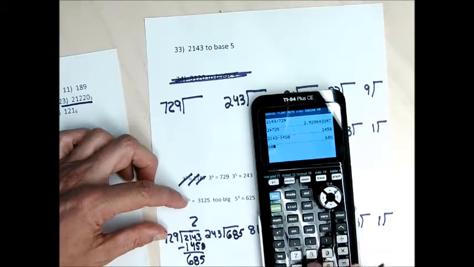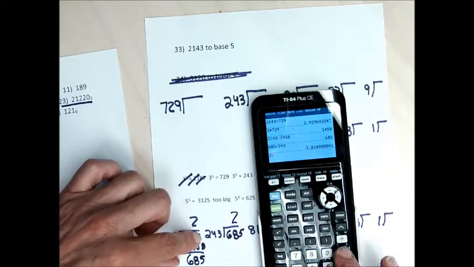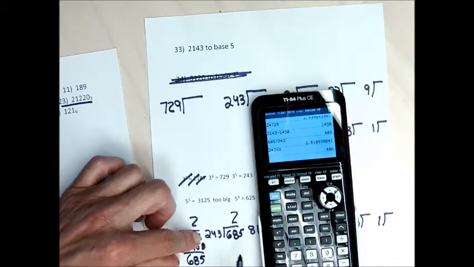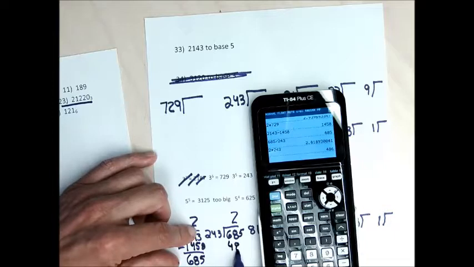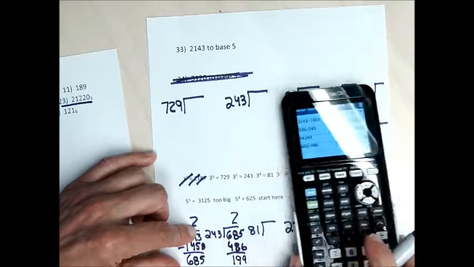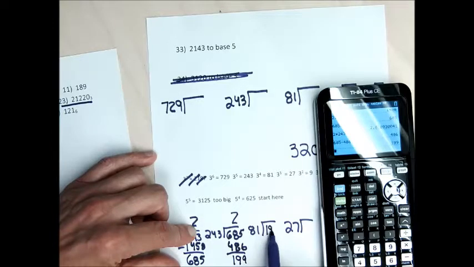And now I'm going to do 685 divided by 243. I get 2 point something again, so I'll put a 2 up there. And then I'm going to go 2 times 243 and get 486. And then subtract 685 minus 486 and get 199. Carry that over, throw it under the 81.